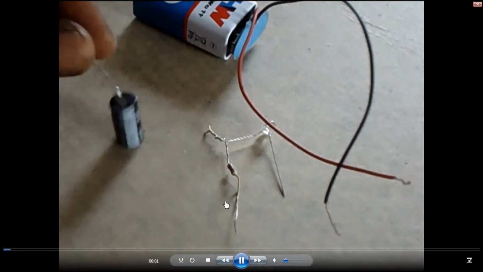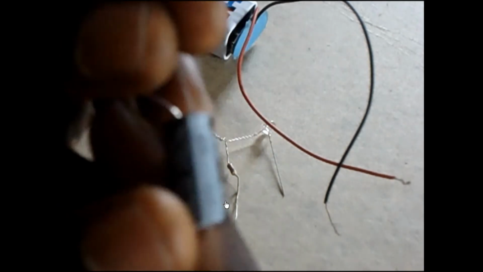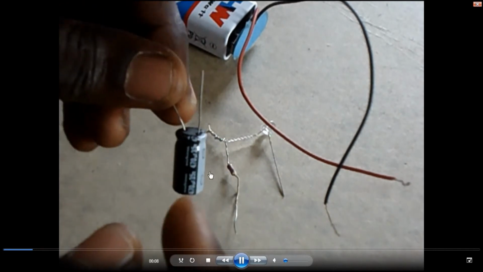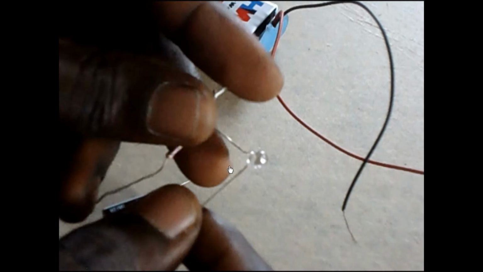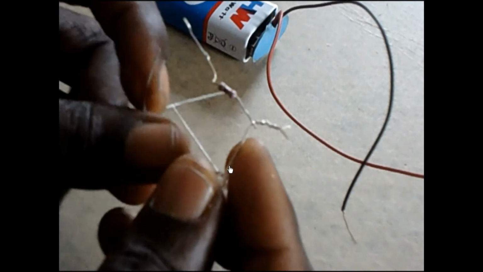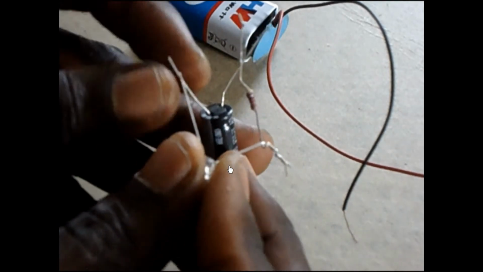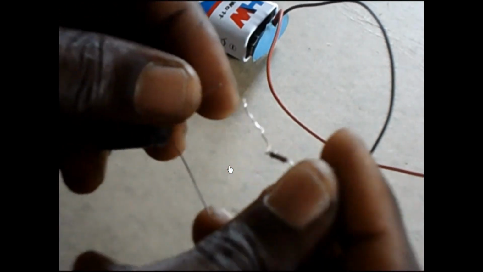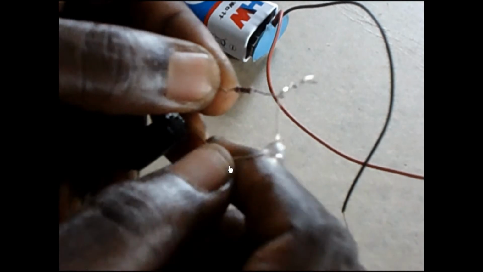Now this is a demonstration of how a capacitor works. This is a capacitor. It has 2 terminals on it. This is our LED and a resistor. Now I want to test if there is any charge on the capacitor. It's connected to it. There is no power on it. Turn it the other way around. There's no power.